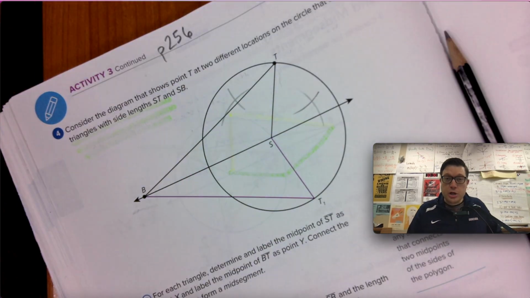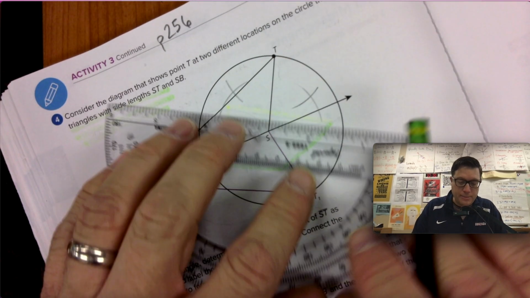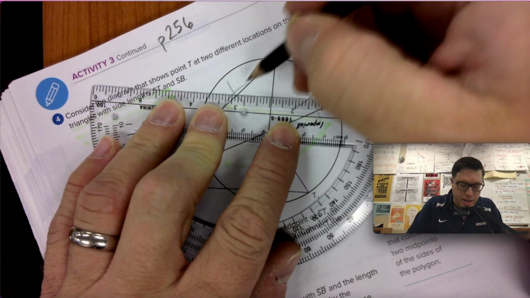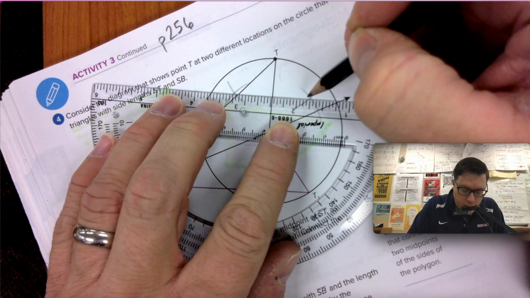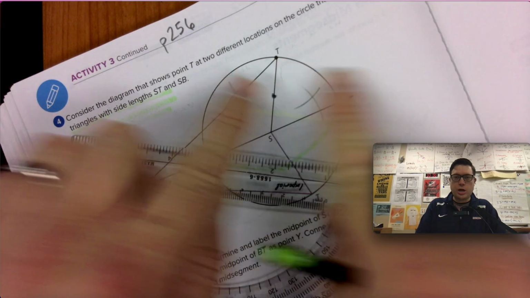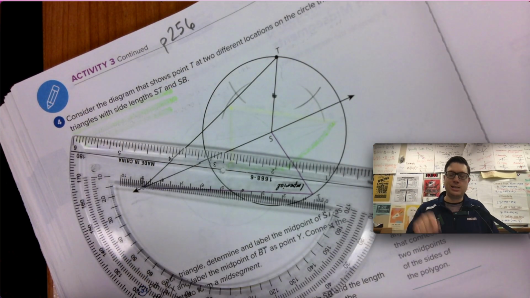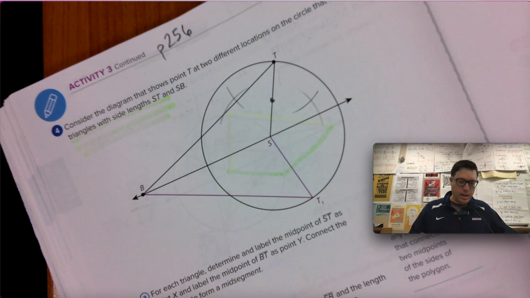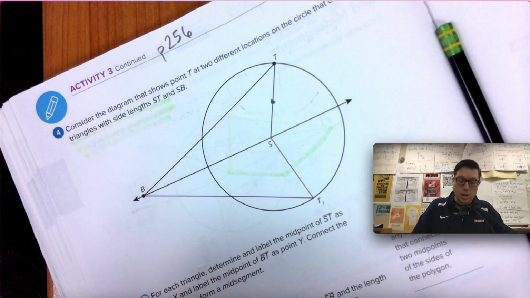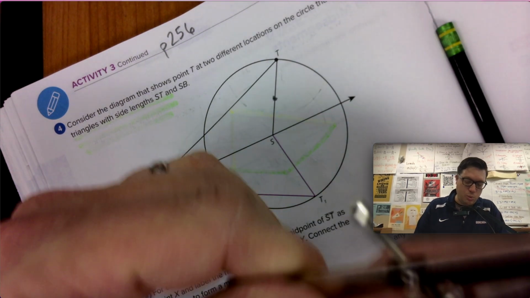Now I'm not actually going to draw in the perpendicular bisector, I'm just going to use the compass, and use the protractor's straight edge to put a mark on the point exactly in the middle. I don't need to draw the actual line, just that point that's in the middle here, okay? And then of course clean up, we don't need those markings. We could do the same thing down here for S to T1.